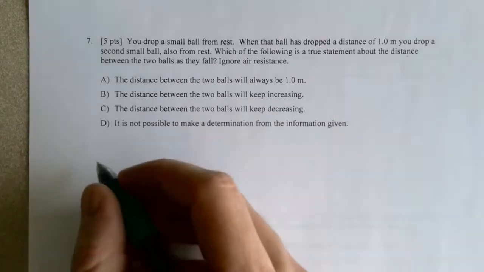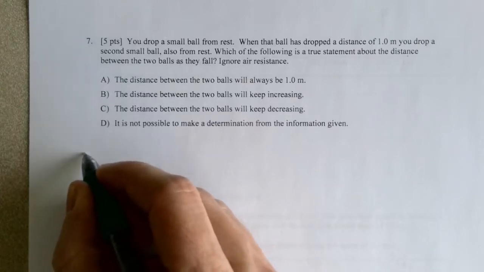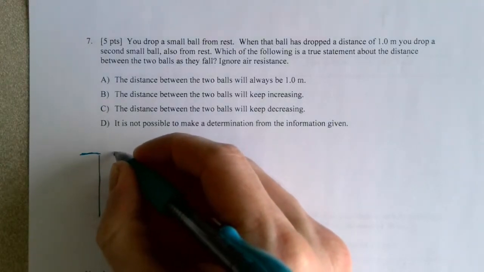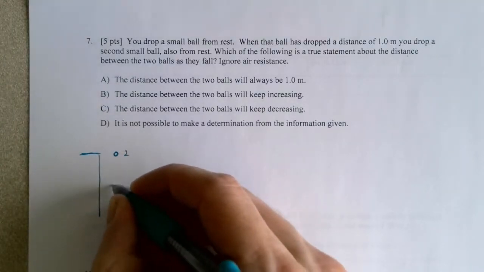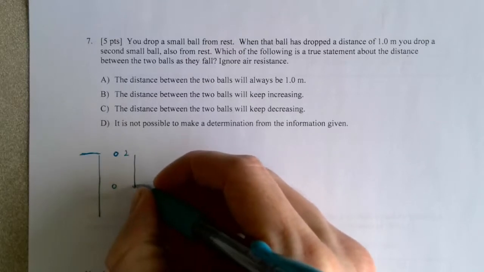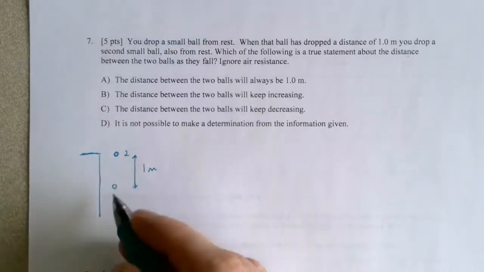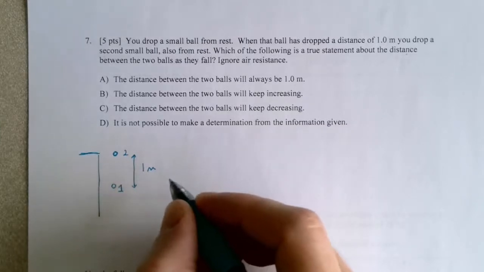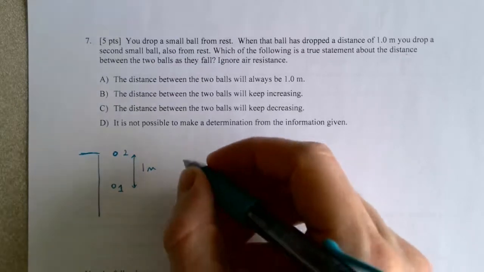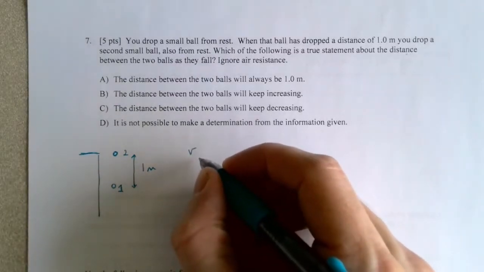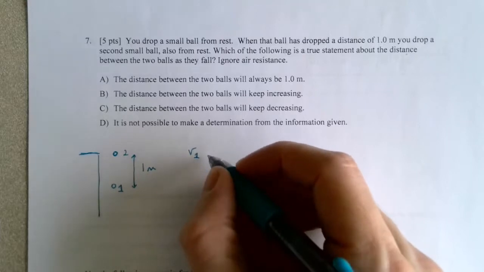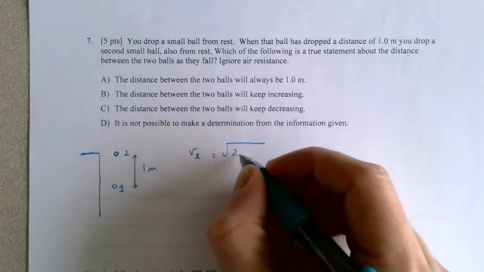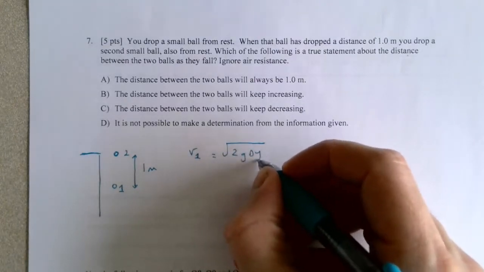So just drawing maybe a small picture. Maybe this is a ledge or something, and this is the second ball, and ball 1 has already dropped 1 meter, and ball 1 will have a certain speed. Now we can figure out the speed ball 1 has after dropping 1 meter, assuming it's dropped from rest. So the speed of ball 1 after dropping 1 meter would be the square root of 2 times g times delta y.